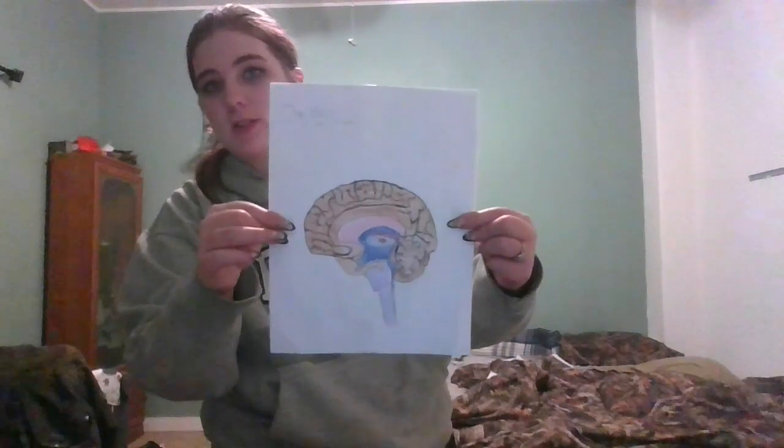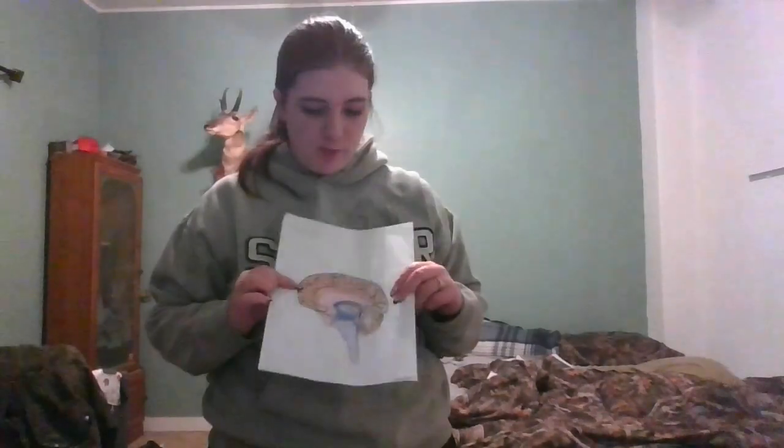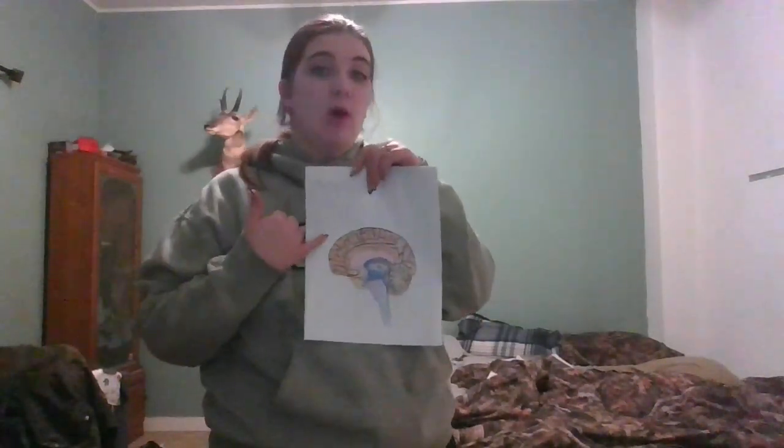Sorry, it's kind of hard to see. The laptop camera is not great quality. This is going to be the front side of your brain. So this is the frontal lobe of the brain, and then this is the back side. So this is going to be the occipital lobe of the brain. This middle portion here is the parietal lobe.